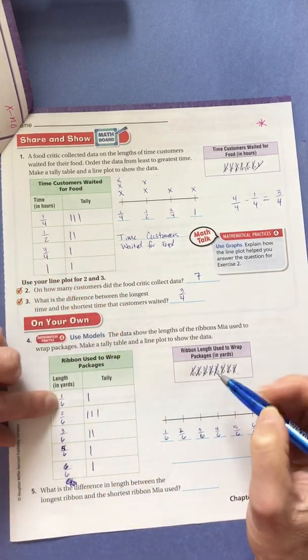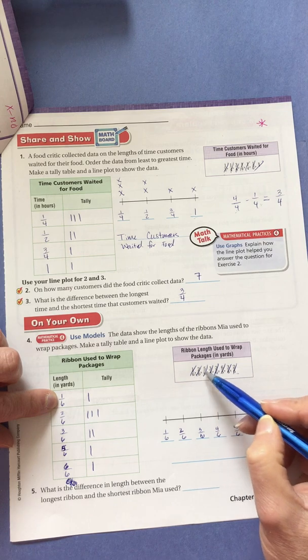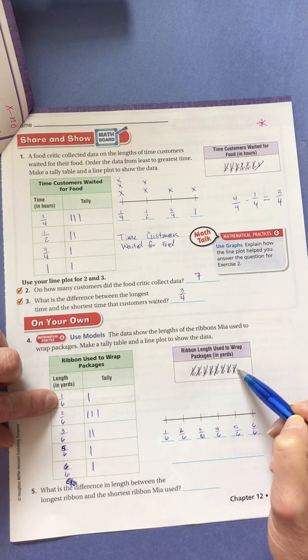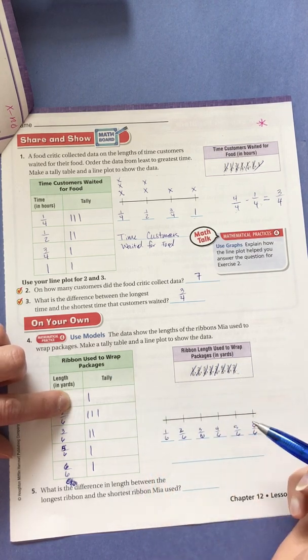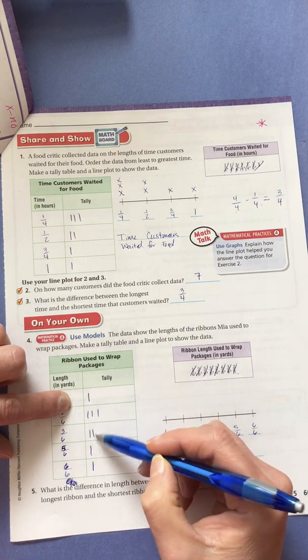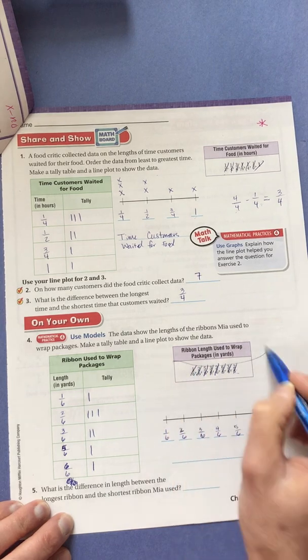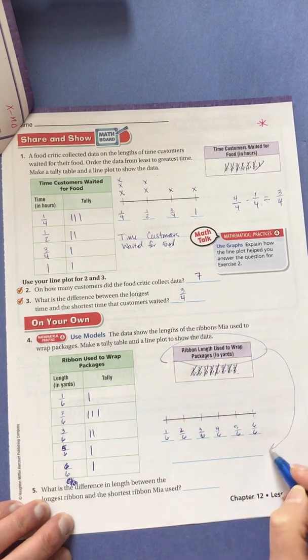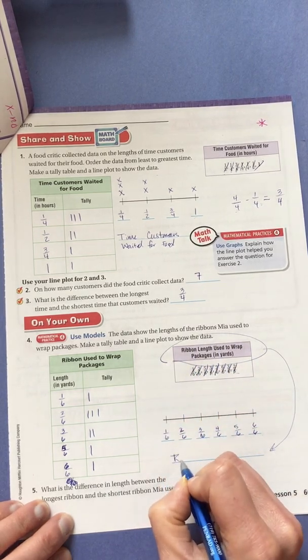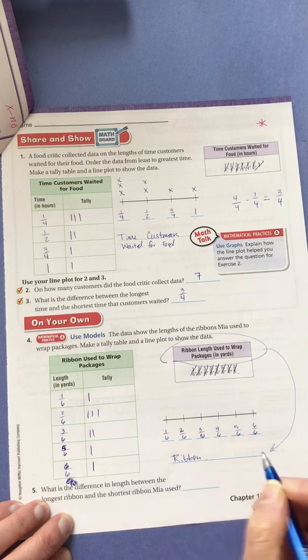And then sometimes I just double check myself, and there's 1, 2, 3, 4, 5, 6, 7, 8 data points, and there's 1, 4, 5, 6, 7, 8. Okay, so I just double check. It's a good habit to get into. Here's the title, so then I just put that title down here. Ribbon length, I think you guys get the point.